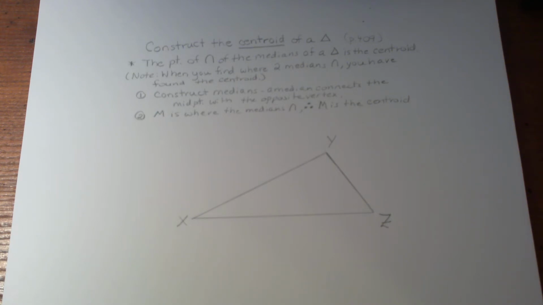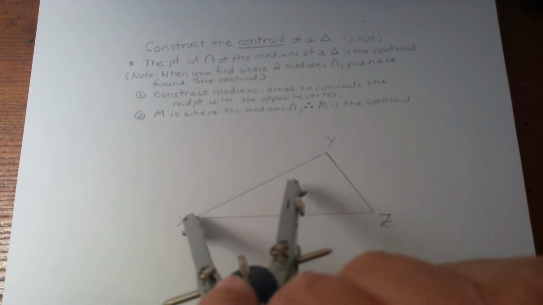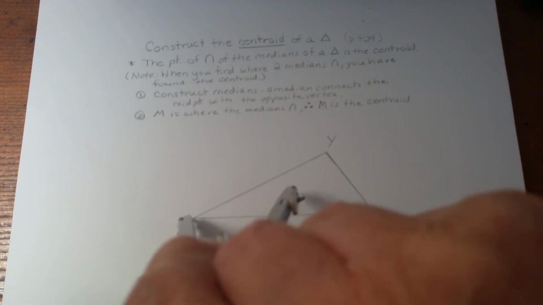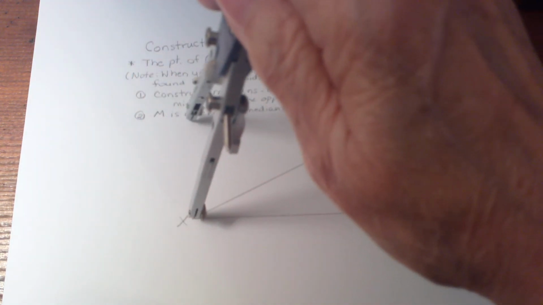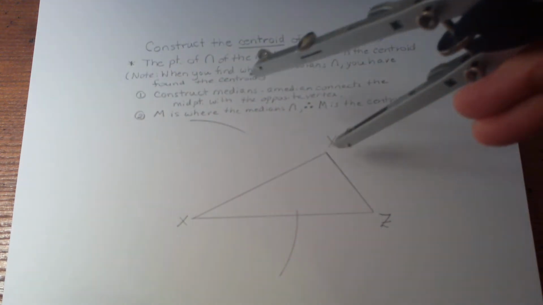We're going to construct medians, and a median is a line segment or line that connects the midpoint of a side of your triangle with the opposite vertex. So the first thing we have to do is find the midpoint. I'm going to begin with line segment XY. I'm going to put my compass point at X, and I'm going to cut arcs above and below my line segment.